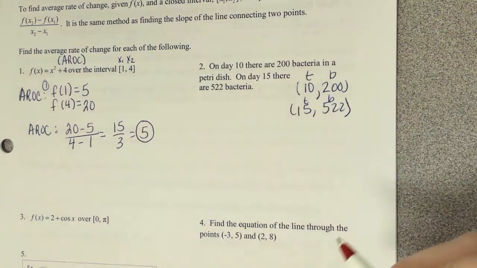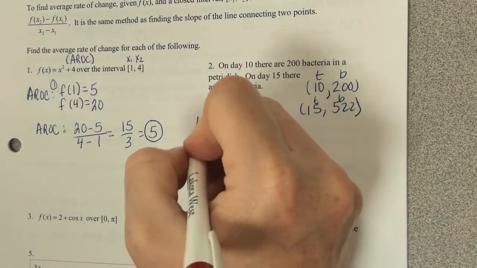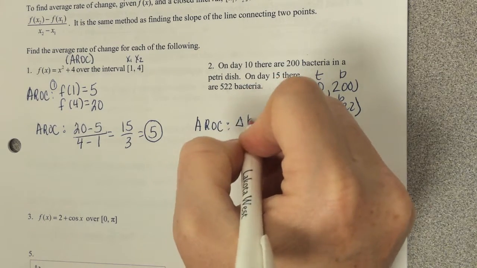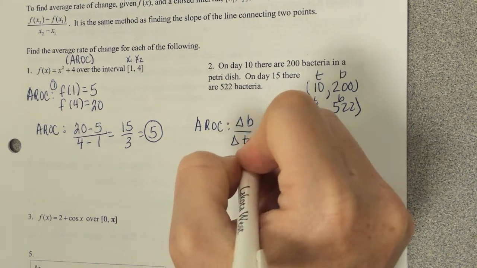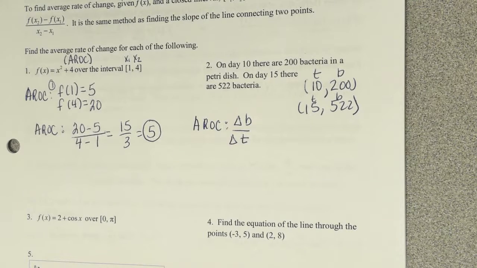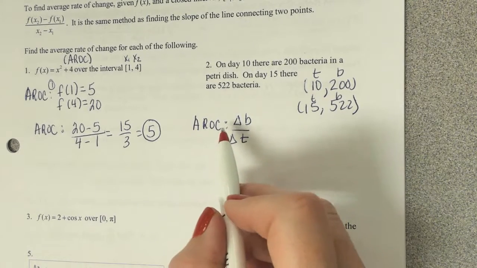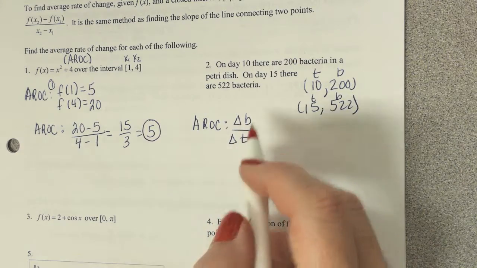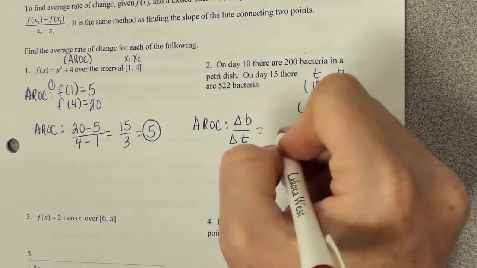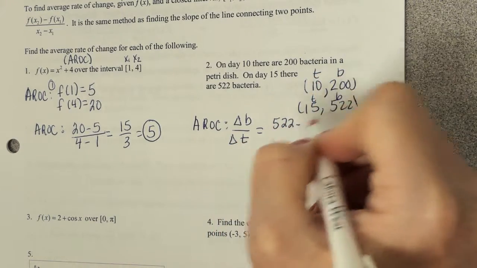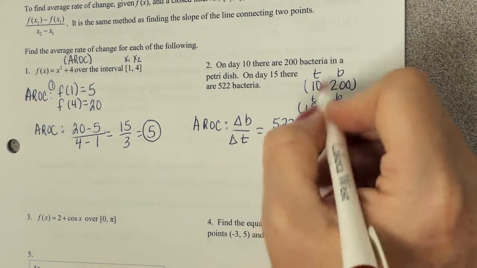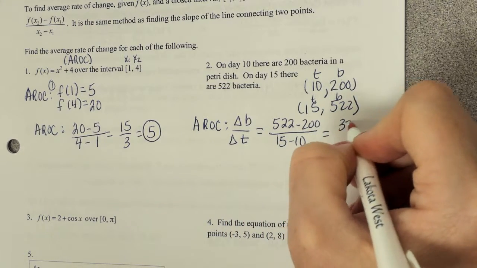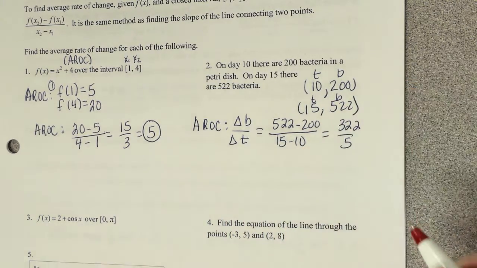Time and bacteria. So if I want to find the average rate of change, I can think of this as the change in bacteria over the change in time. That's what I'm really trying to find. Delta always means change, so the change in the bacteria over the change in the time. So I'm going to look at the change in the bacteria, 522 minus 200, the change in the time, 15 minus 10, and we're going to get 322 divided by 5.